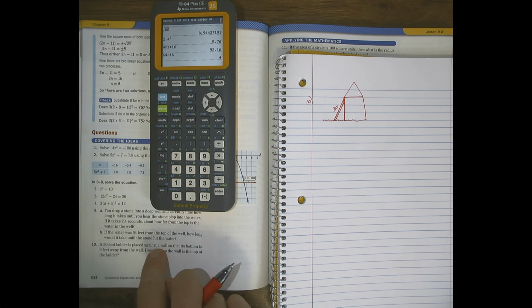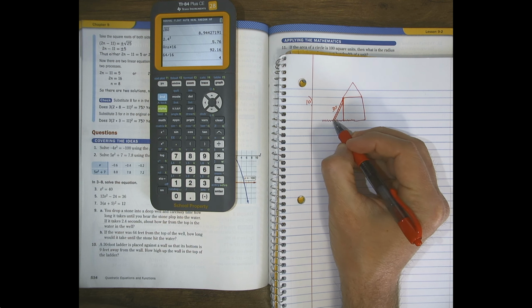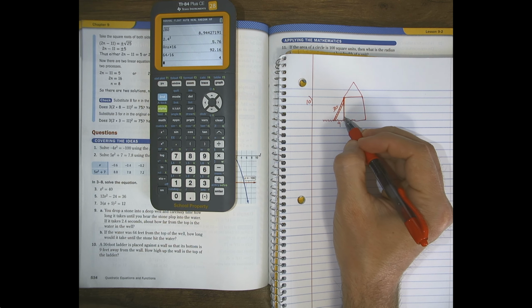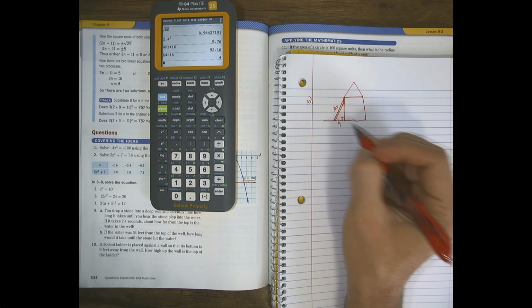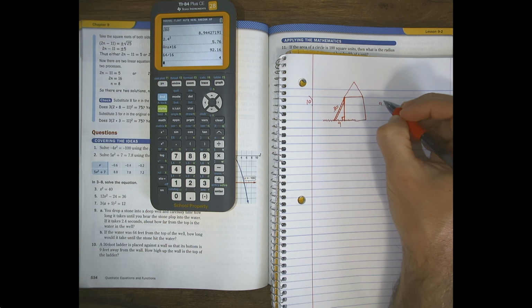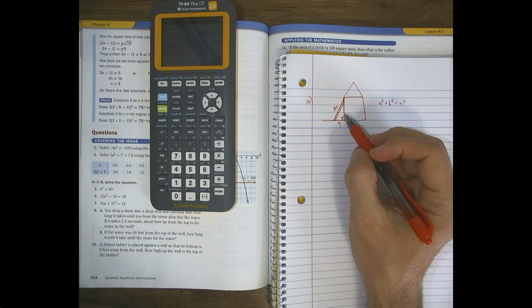And it's against the wall, and the bottom of it is 9 feet away from the wall. So the bottom of the ladder to the wall is 9 feet. You should recognize that this is a nice right triangle, and you should start thinking Pythagorean Theorem. A squared plus b squared equals c squared. You're going to always see that pop back up. Again, it's only for a right triangle.